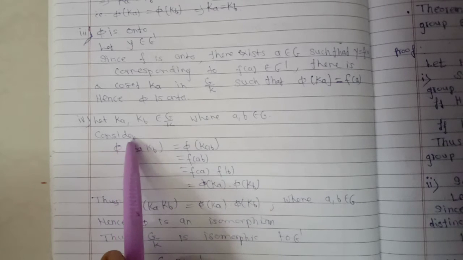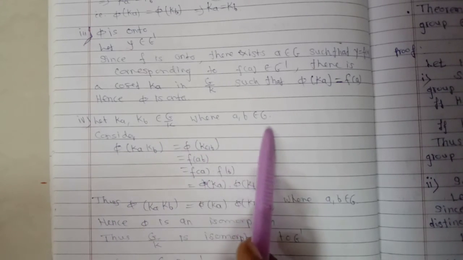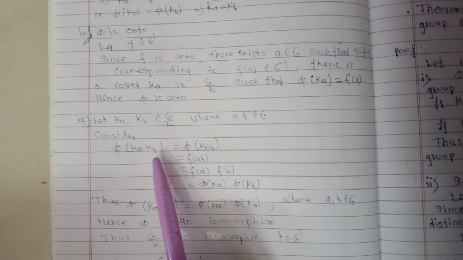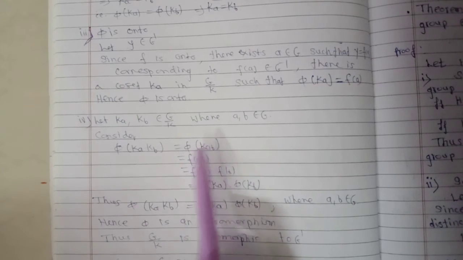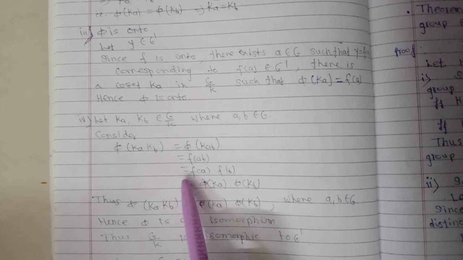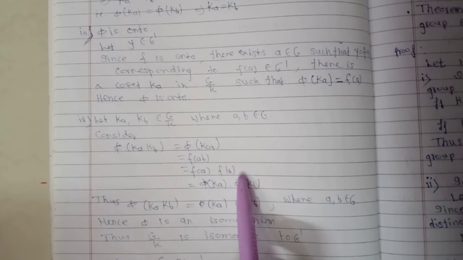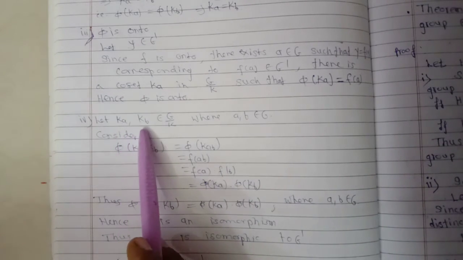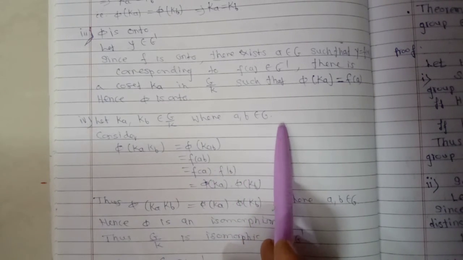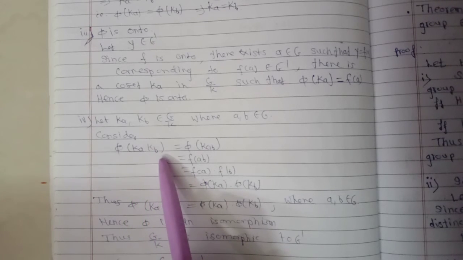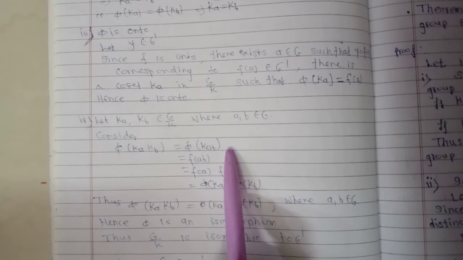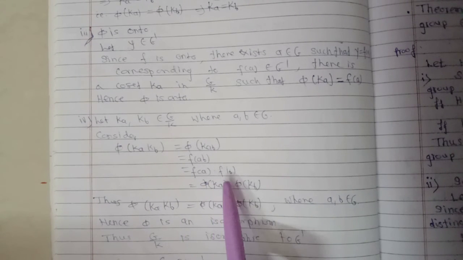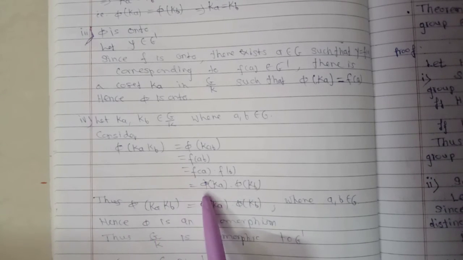Now we consider finally the homomorphism property. Let Ka, Kb belongs to G/K, where a, b belongs to G. Consider phi(Ka . Kb), which is equal to phi(K ab), which is equal to f(ab), and which is equal to f(a) f(b). But f(a) means phi(Ka), f(b) means phi(Kb). So phi(Ka Kb) = phi(Ka) phi(Kb).